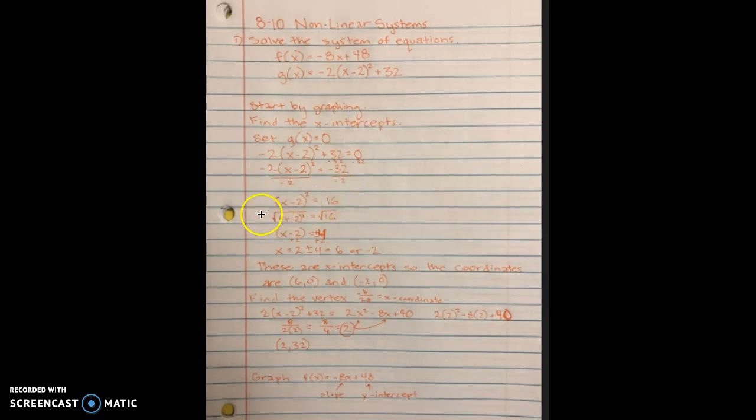We're going to apply the definition of a square root on both sides, and we get x minus 2 equals plus or minus 4, because the square root of 16 gives you a positive and a negative number. Negative 4 times negative 4 is positive 16, and 4 times 4 is positive 16 as well. So we're going to have two answers, two x-intercepts. Usually that's what happens unless the vertex is on the x-axis, which here it is not.